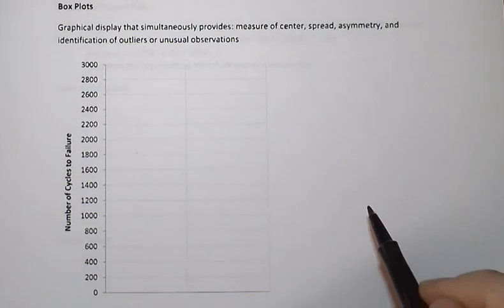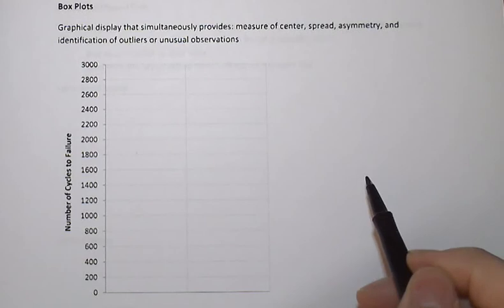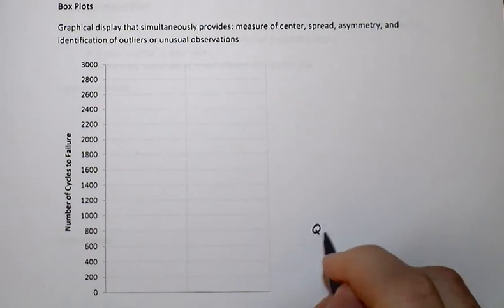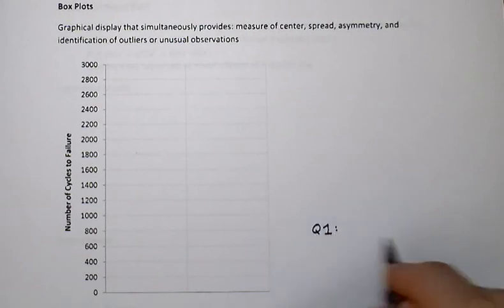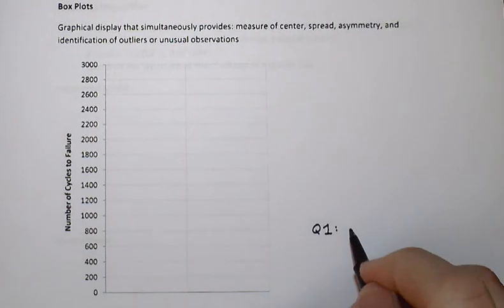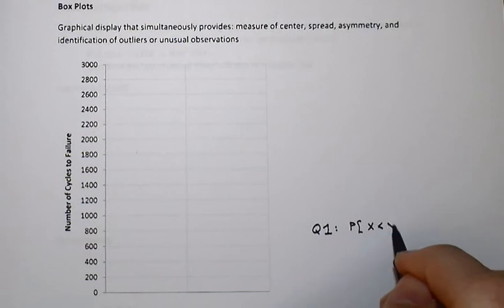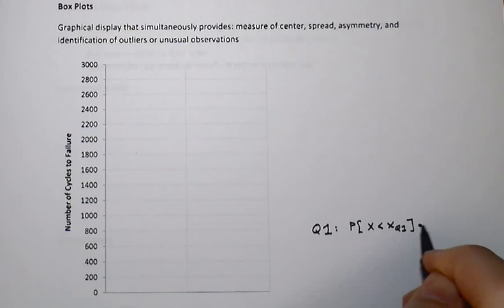And the big thing here that we're going to be doing is creating the quartiles. Remember that, say we want the lower quartile, that's the lower 25%. So the probability, in a sense, that our observations are less than this quartile is 25%.